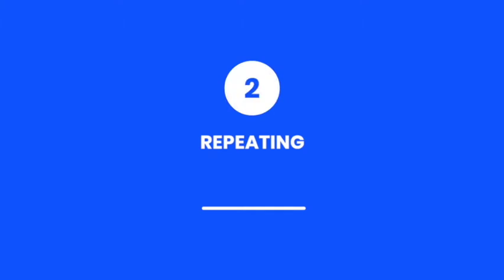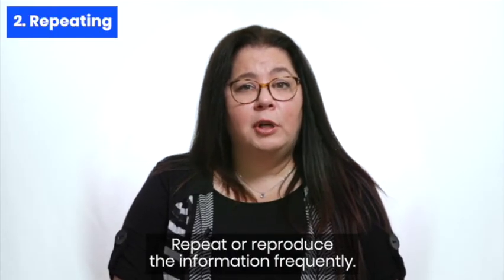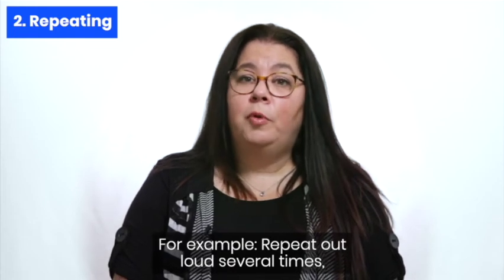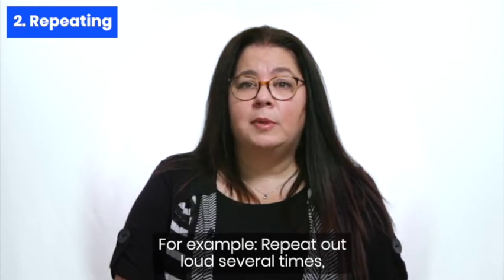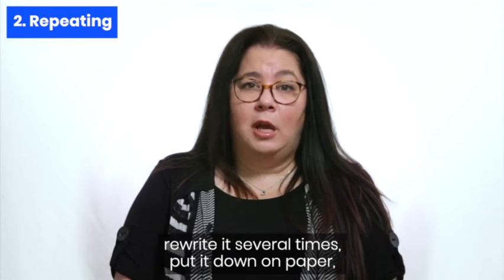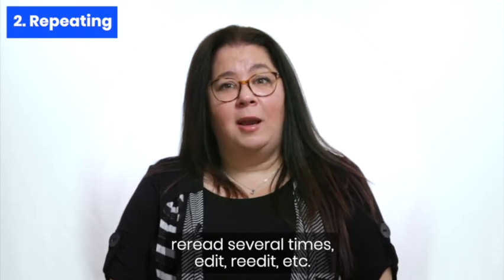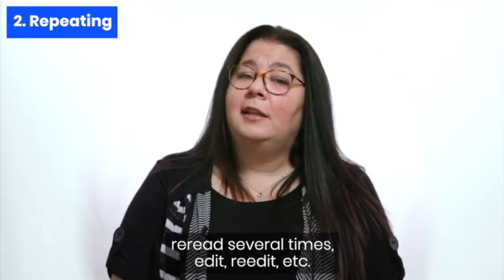The second strategy is repeating. Repeat or reproduce the information frequently. For example, repeat out loud several times. Repeat it in your mind several times. Rewrite it several times. Put it down on paper. Reread several times. Edit, re-edit, etc.